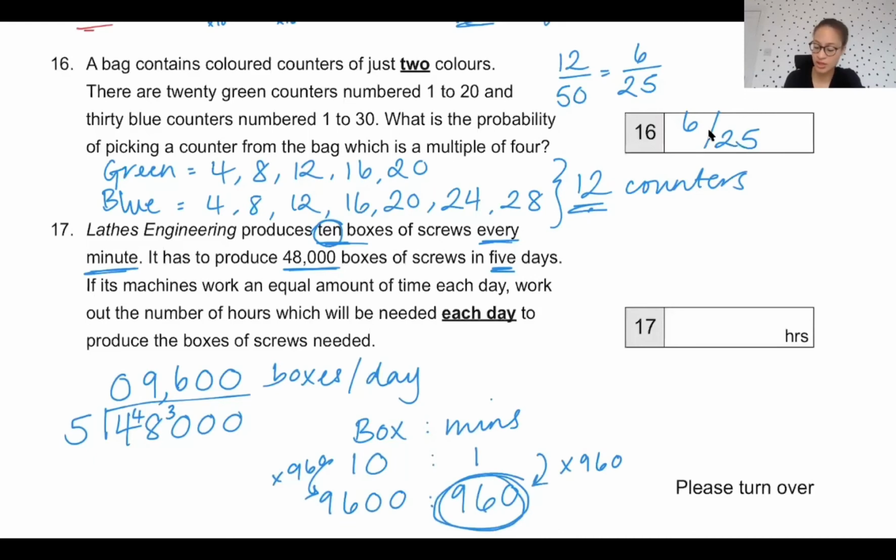But the question says how many hours will be needed each day? So how do you get from 960 minutes into hours? What do we divide by?